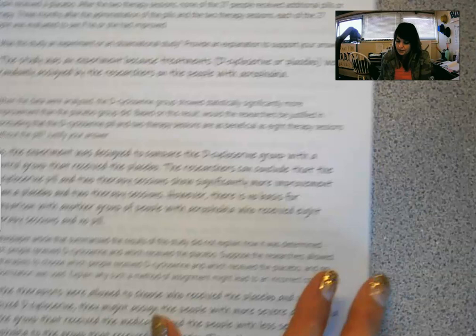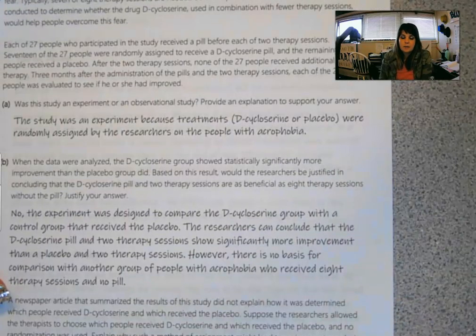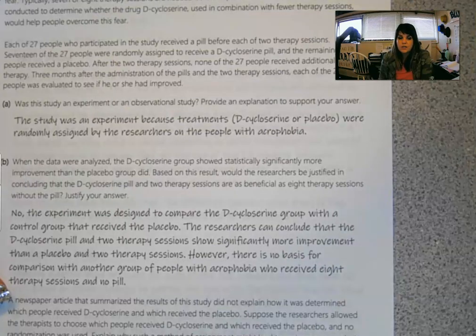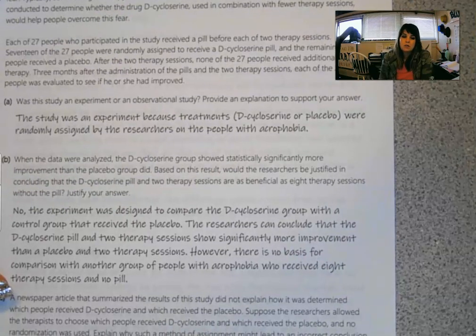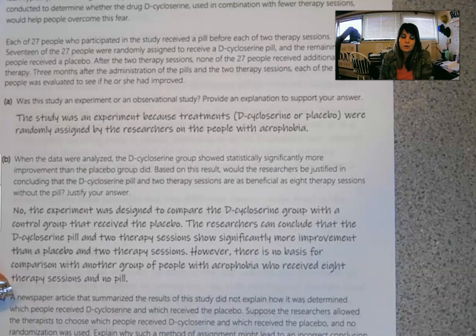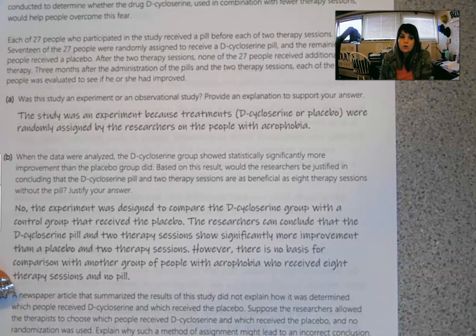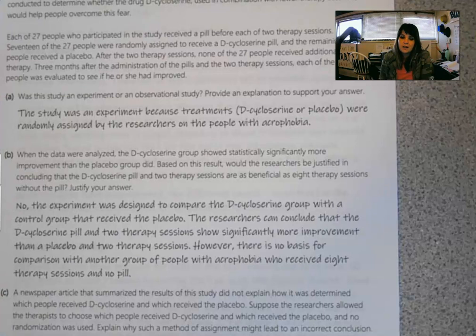Okay, number 3. So the one thing that makes something an experiment as opposed to a study is random assignment. So part A, the study was an experiment because the treatments were randomly assigned by the researchers.